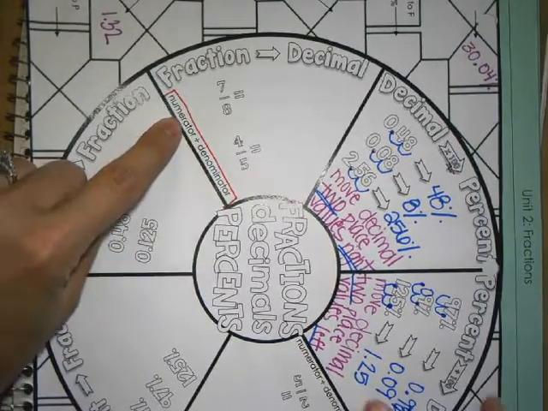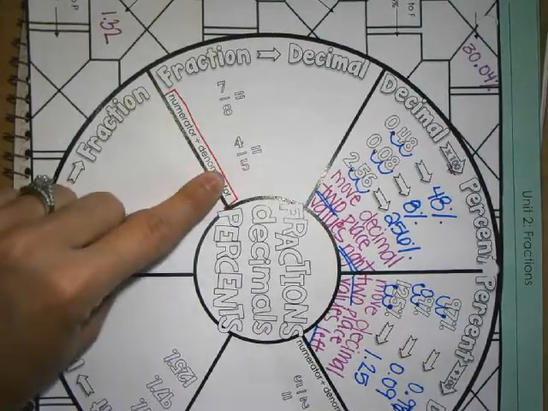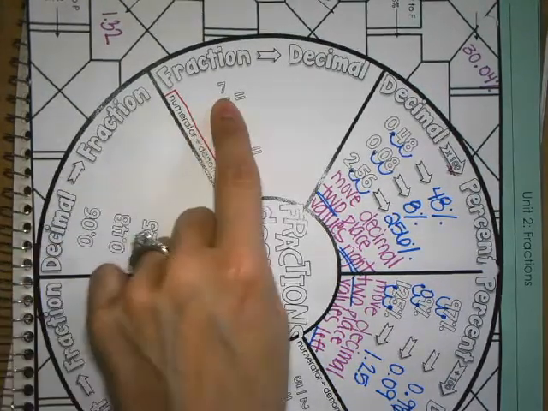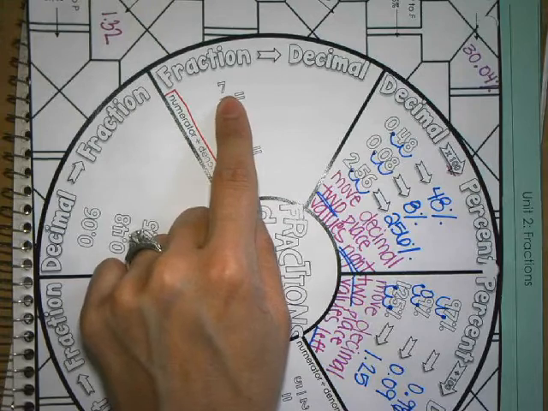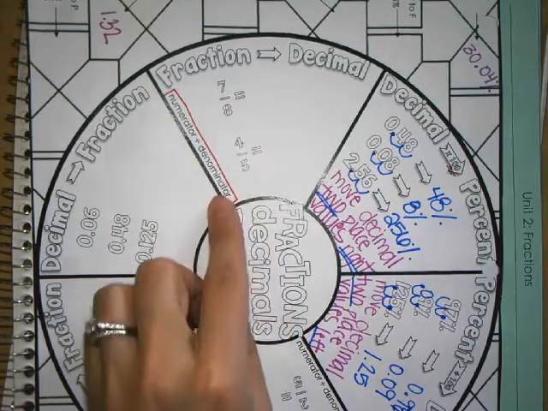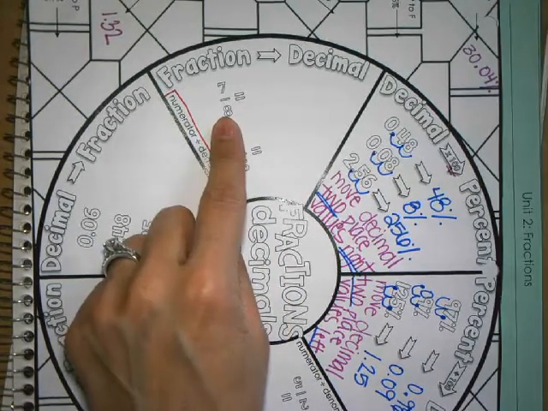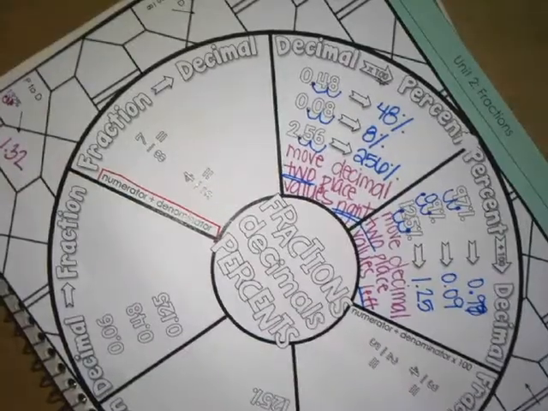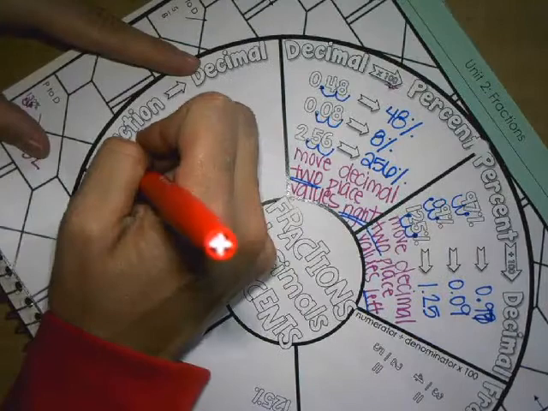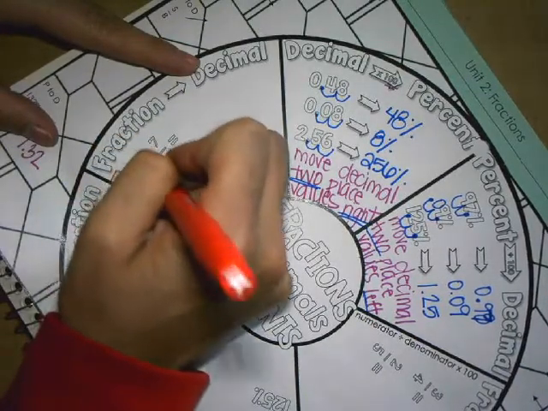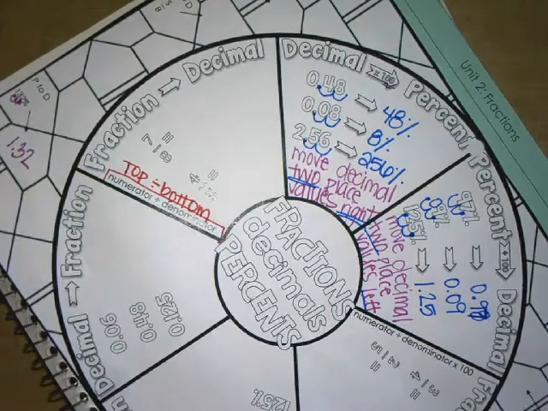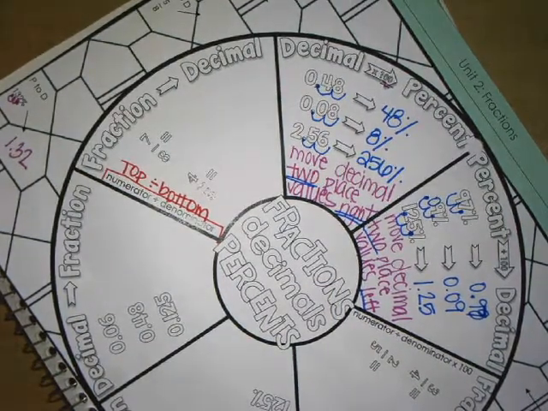What's this say right here? What's the numerator? So numerator is your top number. In this case, it's 7. And denominator is your bottom number, which is 8 in this case. So off to that side, I'm going to write top divided by bottom. That way you remember that numerator is top, denominator is bottom.